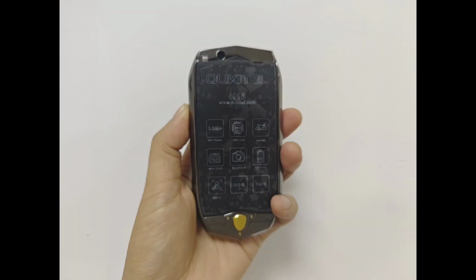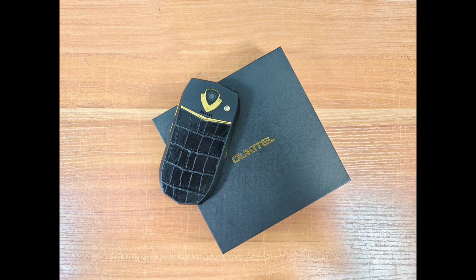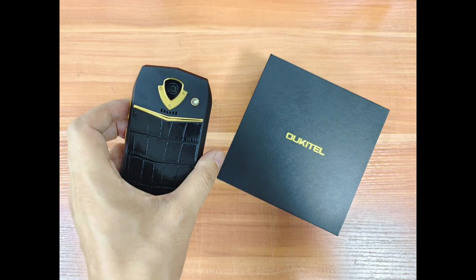More pictures. Thanks. This is today's very quick and very simple introduction about the new Oukitel baby phone, Oukitel K16.